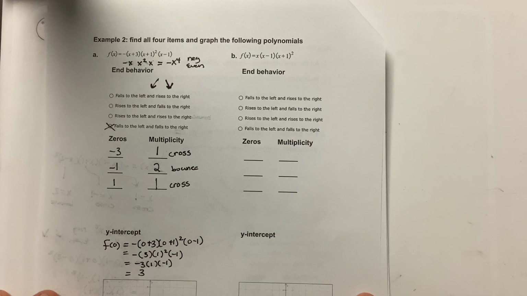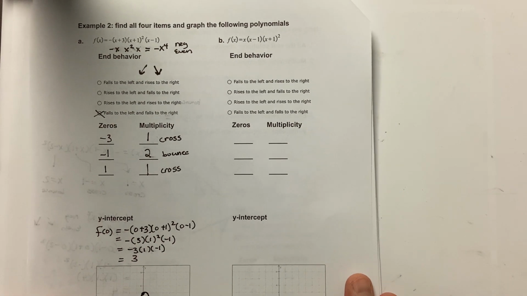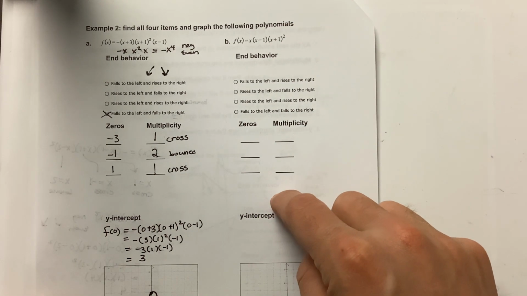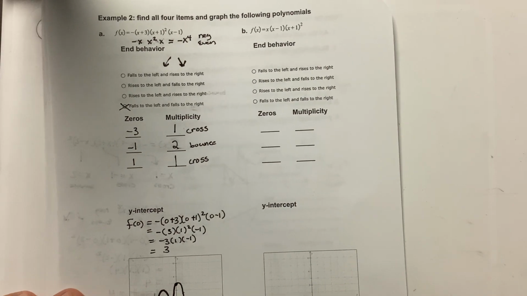Okay, here we go. You guys try it. See what you can come up with here. Find all the things. Once you have all the things, put the things on the actual graph.